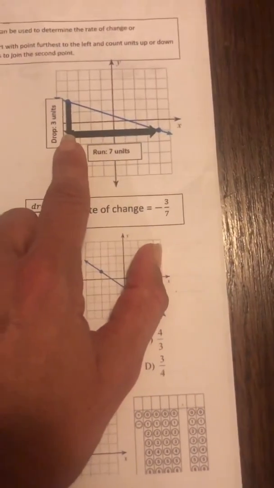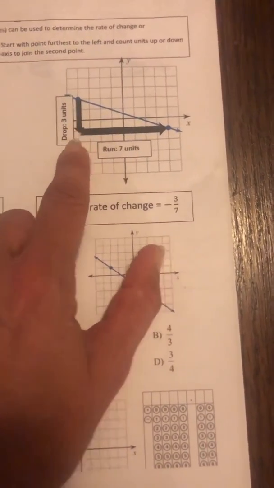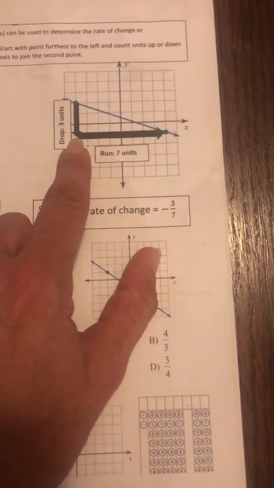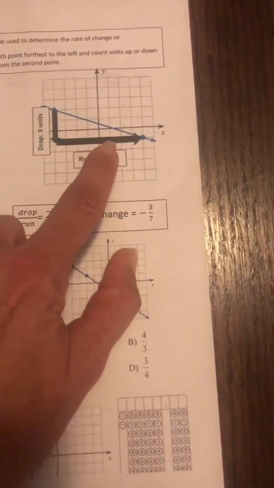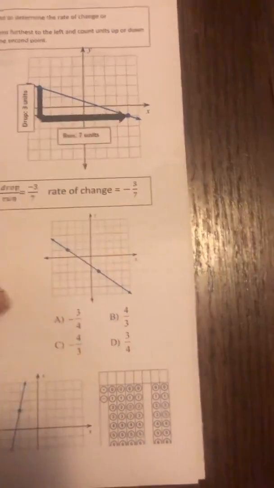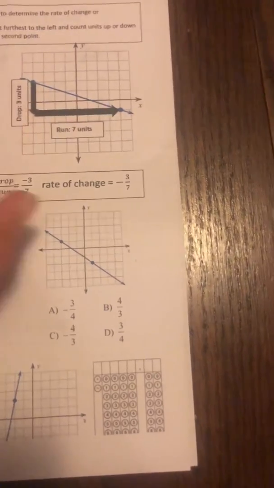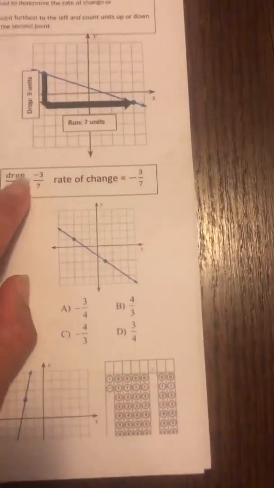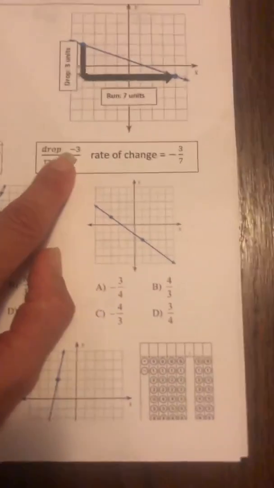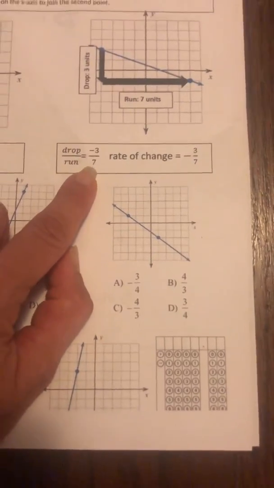Then to join up with the second point, I'm going to run on the x-axis 1, 2, 3, 4, 5, 6, 7. So I dropped 3 and I ran 7. So that's how we get the ratio negative 3 over positive 7.